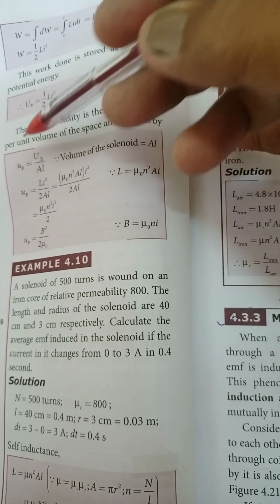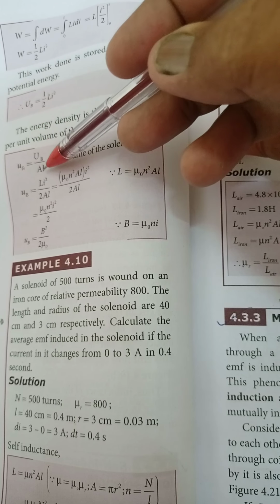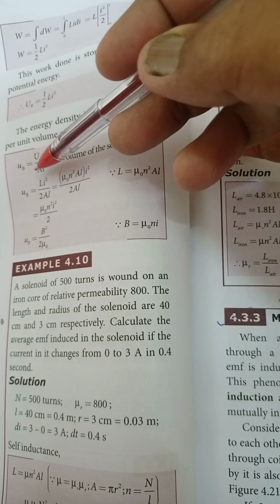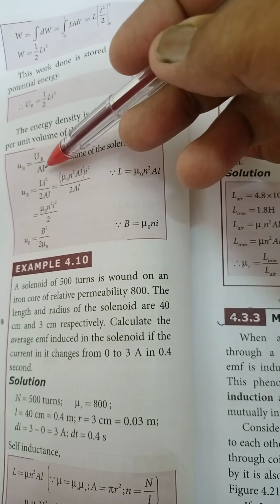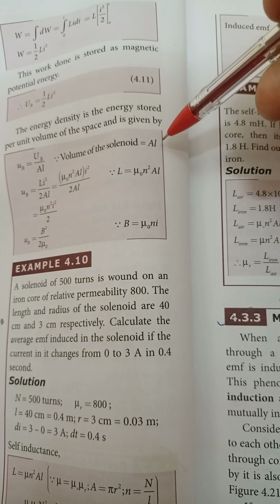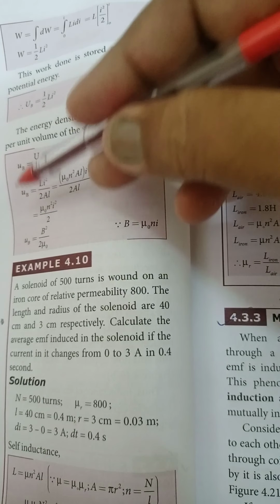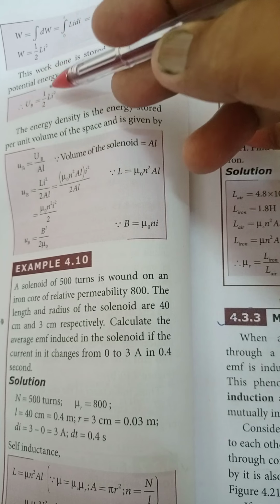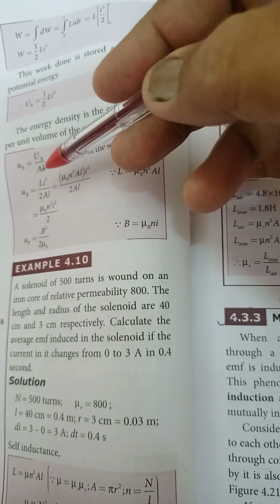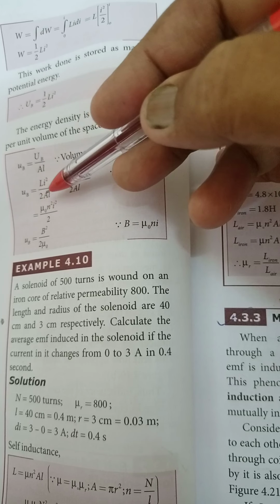Small u b is equal to total energy divided by volume, which is equal to U B by A l, where A represents the area of the coil and l represents the length of the solenoid. Volume of the solenoid is A l. So instead of capital U B, substitute half L i square. You will get u b is equal to L i square by 2 A l.